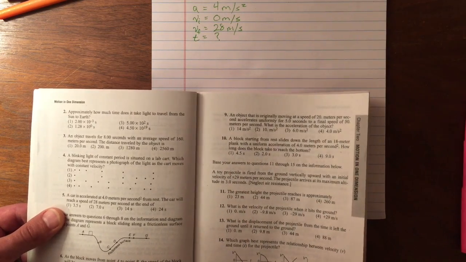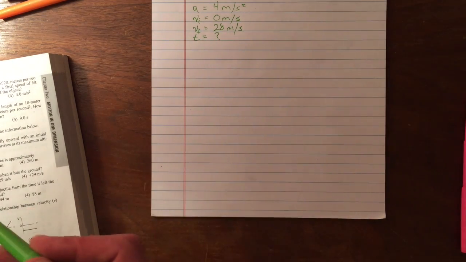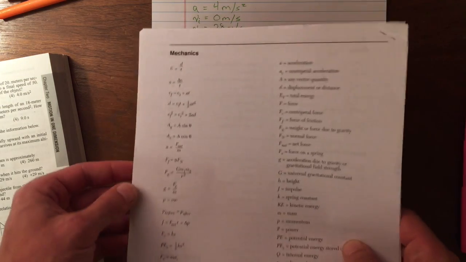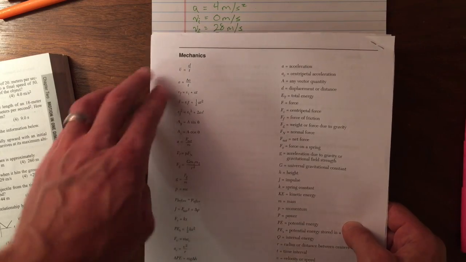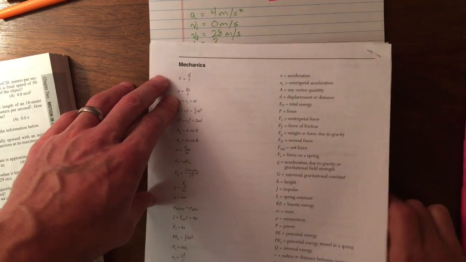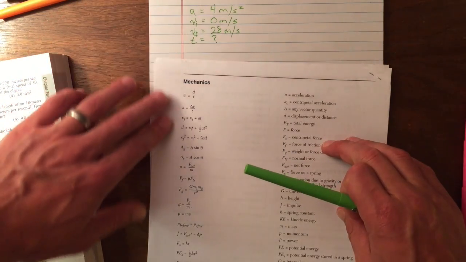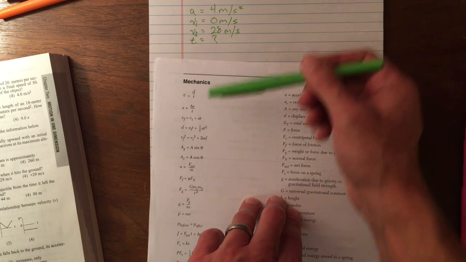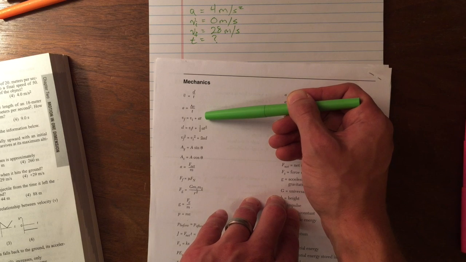So we need to look at our reference table to see which equation will help us here. In the back of our reference table, we have our mechanics section, and we're going to look at our givens and the formulas that they give us. Since we're looking for time, we're looking for an equation that has time in it.